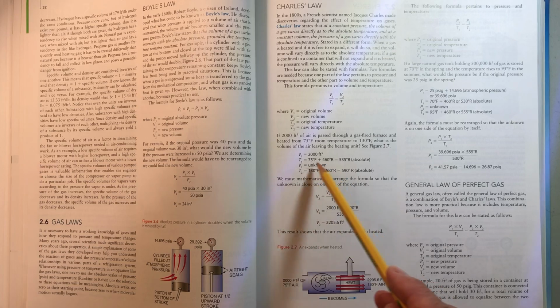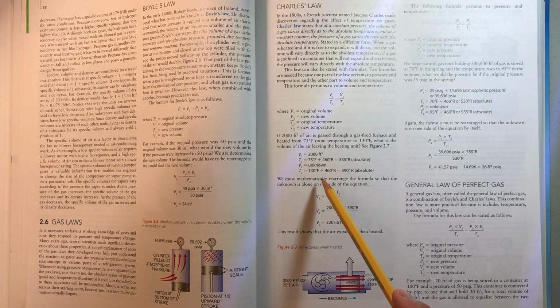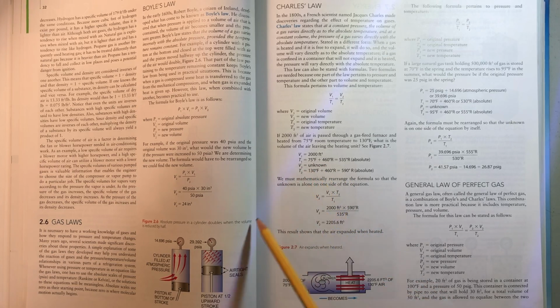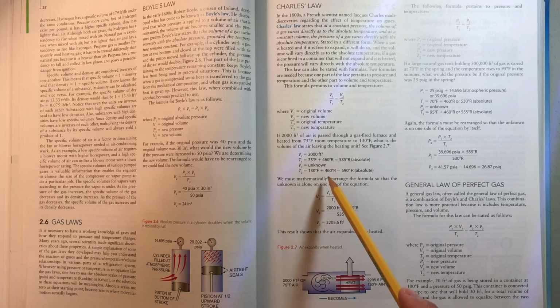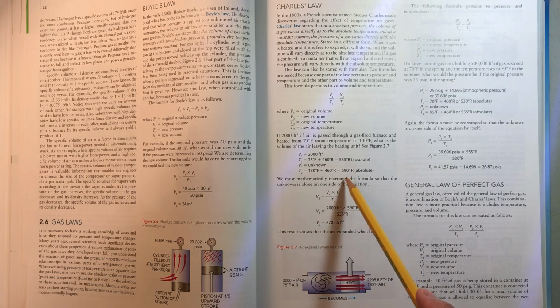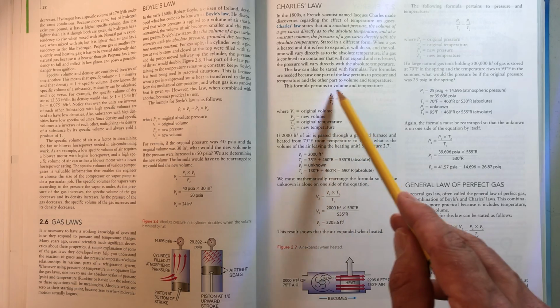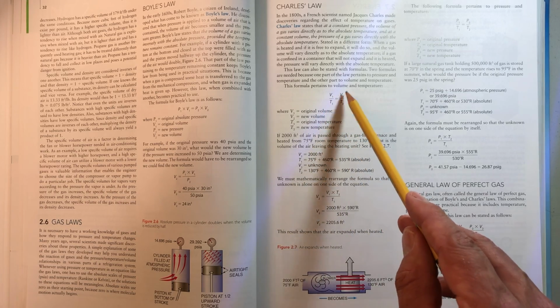We're looking for the new volume 2, and we know that the temperature leaving the furnace is 130 degrees plus 460 degrees Rankine, which gives us a temperature of 590 degrees absolute. So we're going to rearrange the formula so that what we're looking for is that one there.